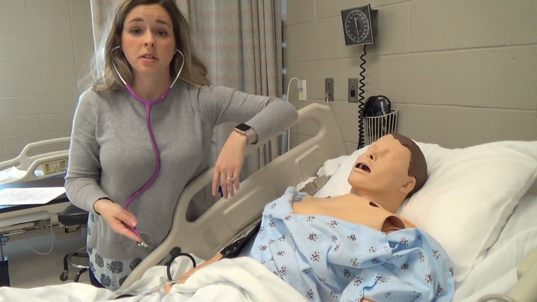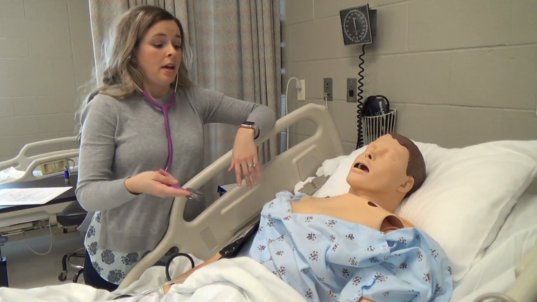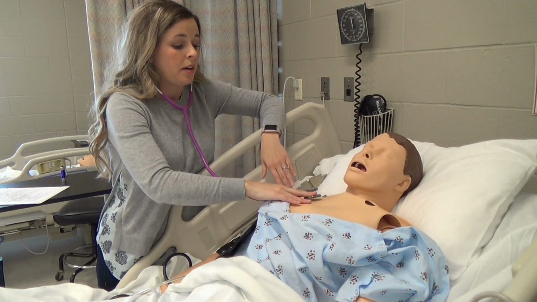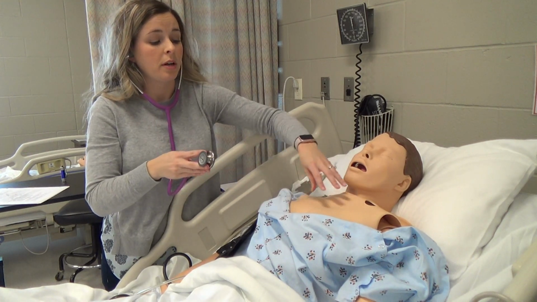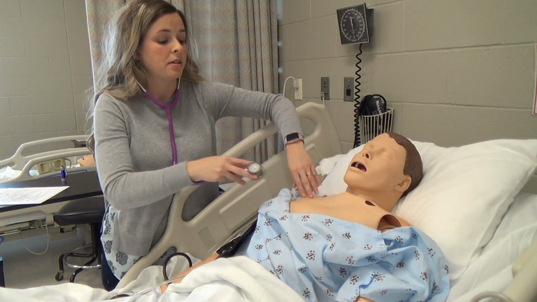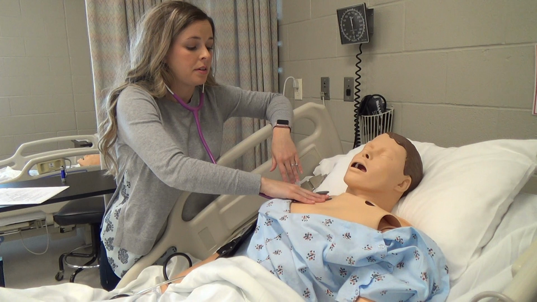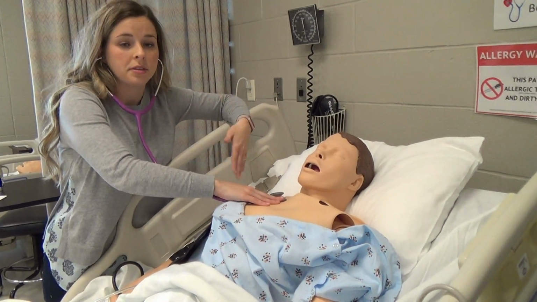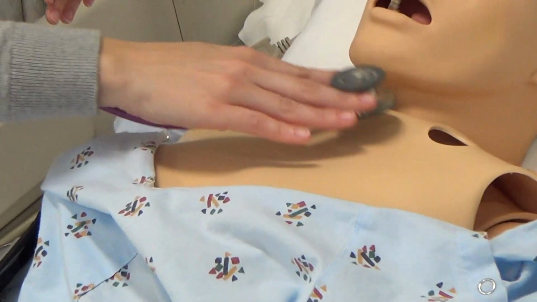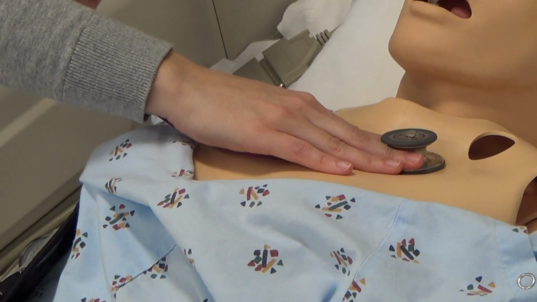So next I'm going to listen to the patient's lung sounds. And you can just do this by moving. You want to compare each side each time you listen. So I'm going to start up here. And you just want to listen to a couple breaths in and out. Then I will move to the other side in the same spot.